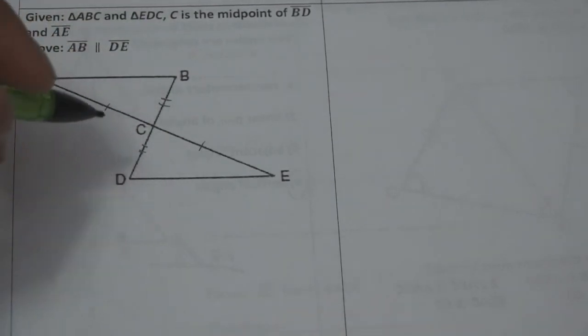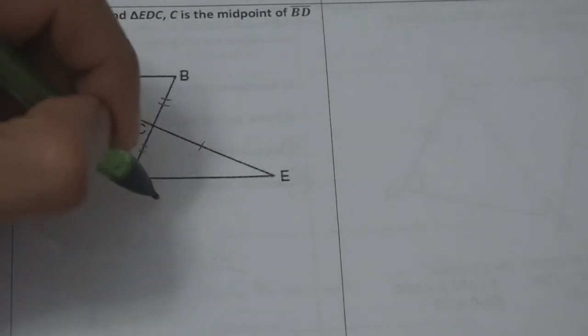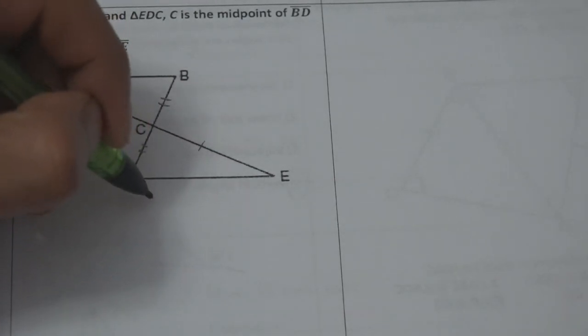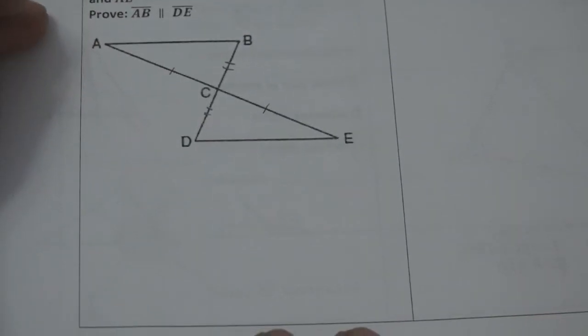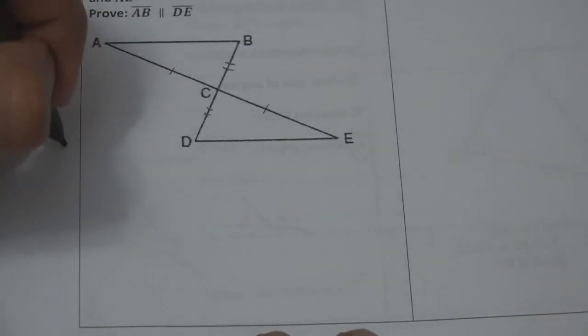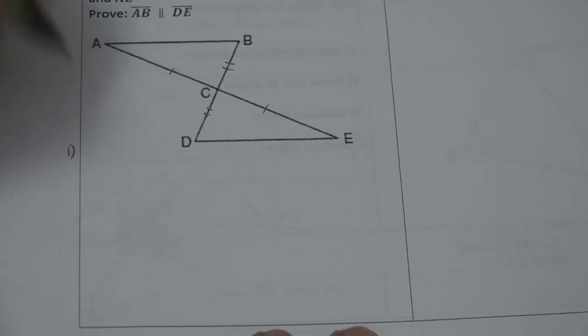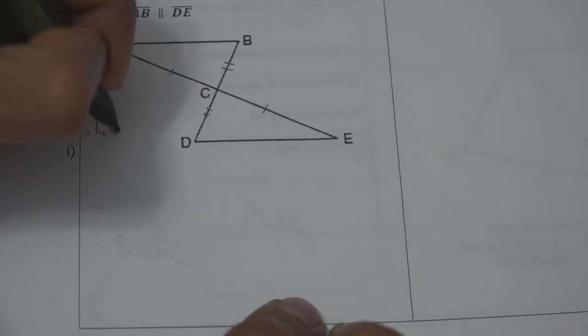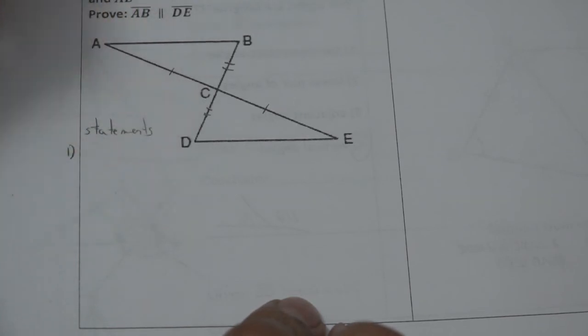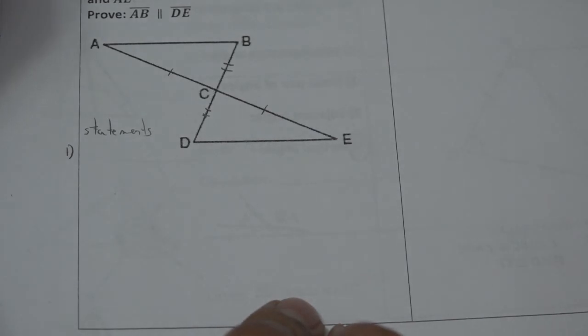Now let us conduct the proof. Alright, so I'm gonna write my first statement. Let's see if I have enough space to write. So my first statement is gonna be the given. You could write statements in one column. If you don't have enough space, I suggest you use a loose leaf paper, okay?